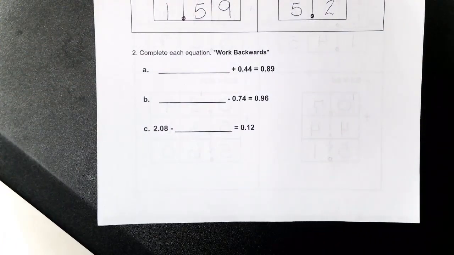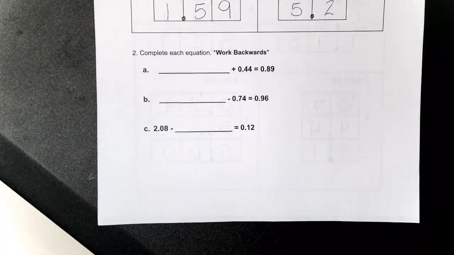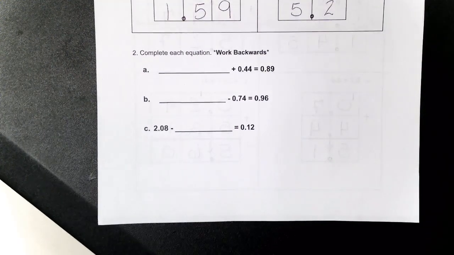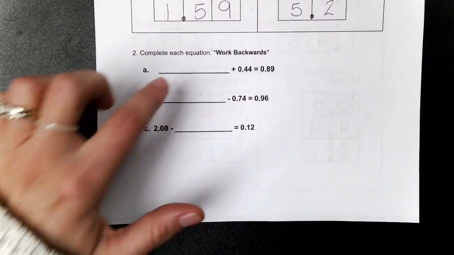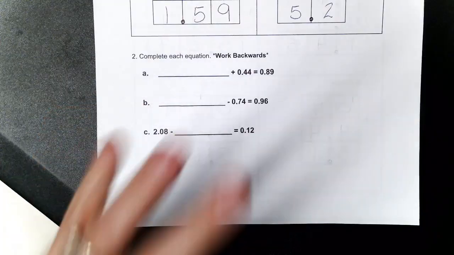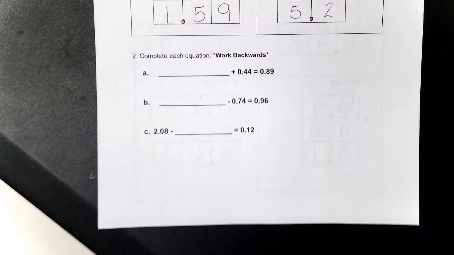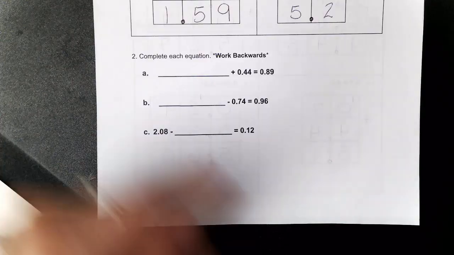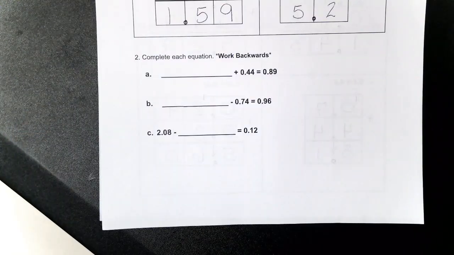Let's go on to number 2. This one's a little weird because we have to work backwards. And what I told you guys in class today is this is basically pre-algebra that we're doing here. We're going to pretend these blanks here that we're trying to solve for is x. So we actually need to work backwards here in order to solve for these blanks.